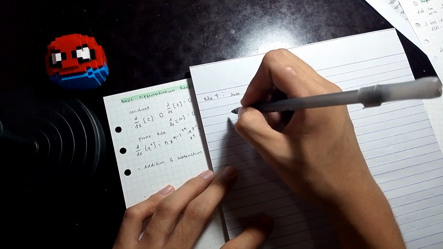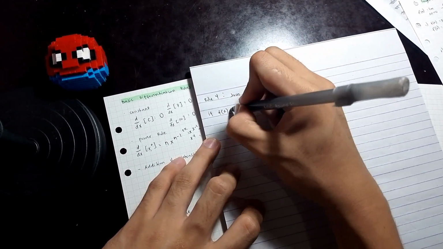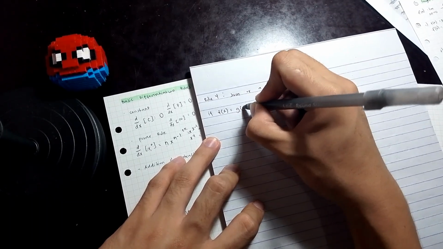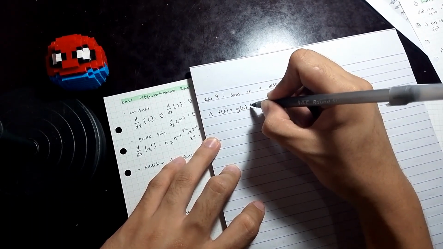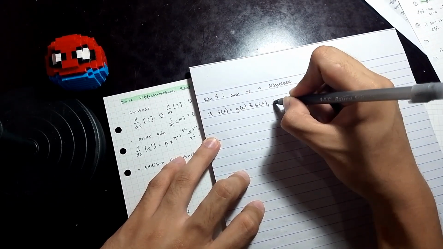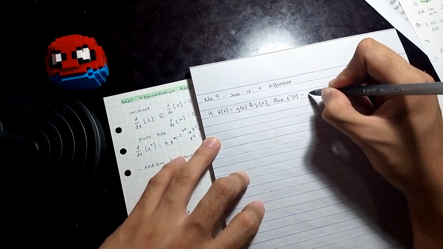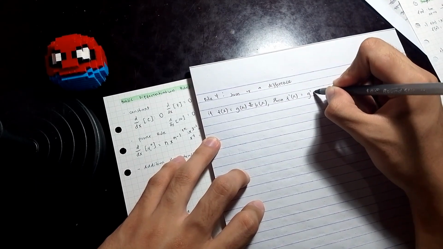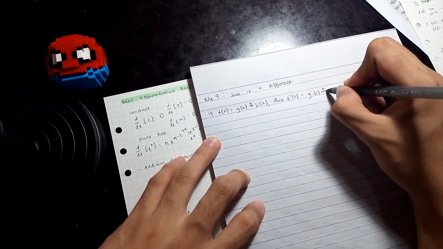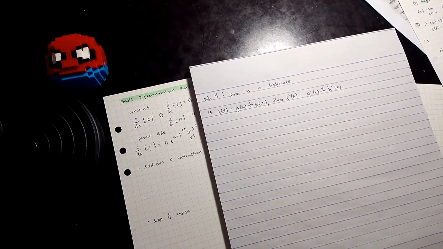We have a formula here where if f of x is equal to g of x plus or minus h of x, then f prime x is equal to g prime x plus or minus h prime x.